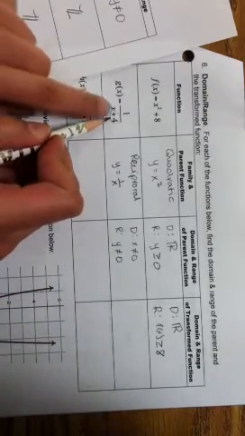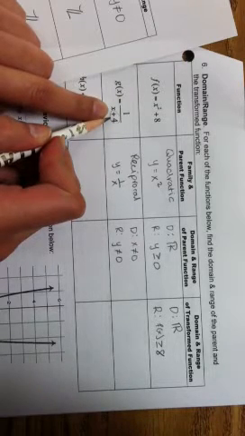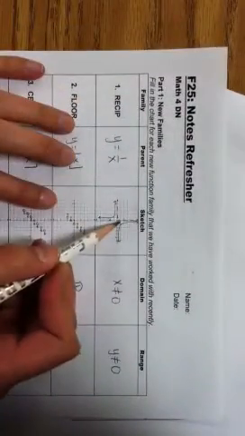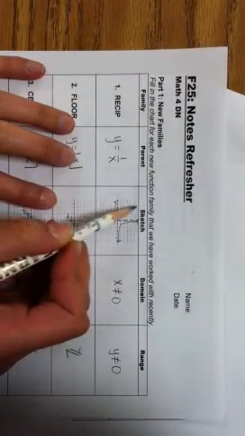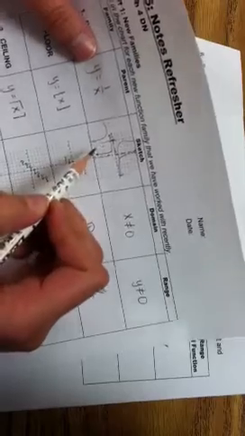Okay, so our domain is x is not equal to 0, and our range is y is not equal to 0. Now for this transform function, we have 1 over x plus 4. This plus 4 is considered inside the grouping symbol, inside parentheses. So therefore, that means that we're moving this reciprocal function 4 units to the left. So now instead of having this, we're moving 1, 2, 3, 4, so now we're going to have something like this.